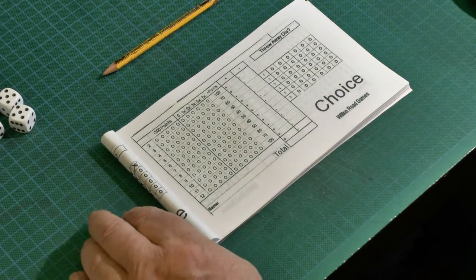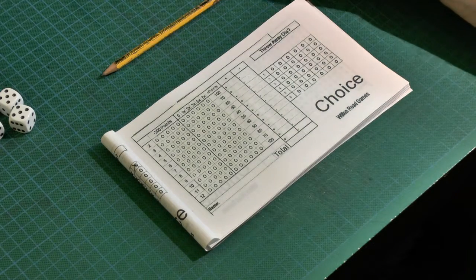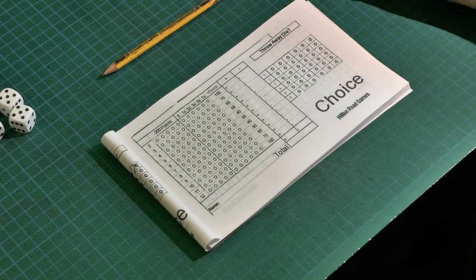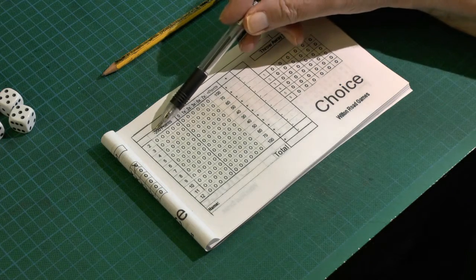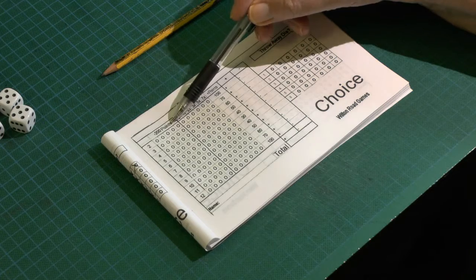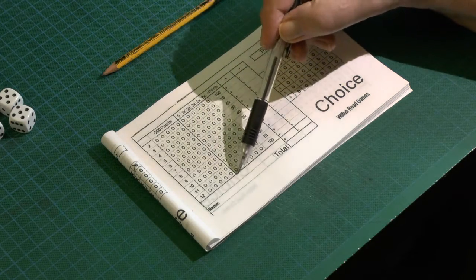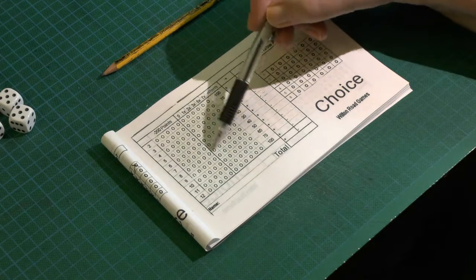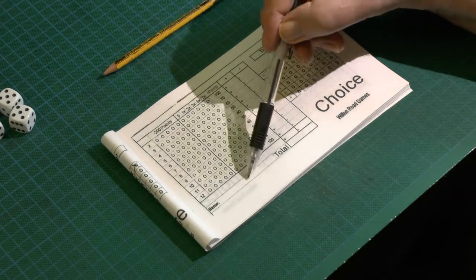You can colour the board if you want, but I was thinking about colouring it in. This part of the board here is a minus, and you've got to pass this line throwing the dice in various scores, and this one here is a 0 line.